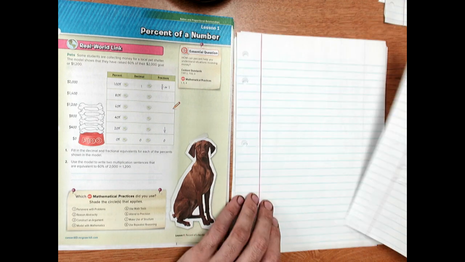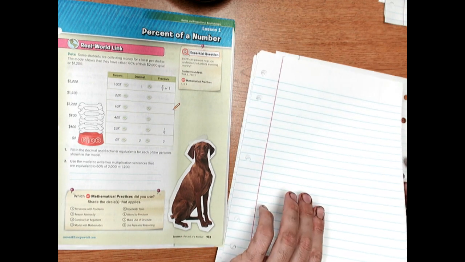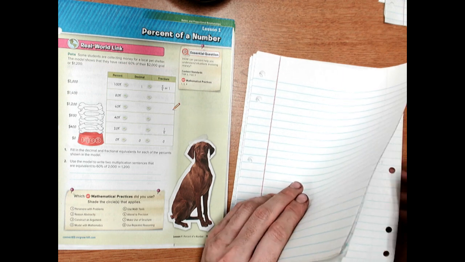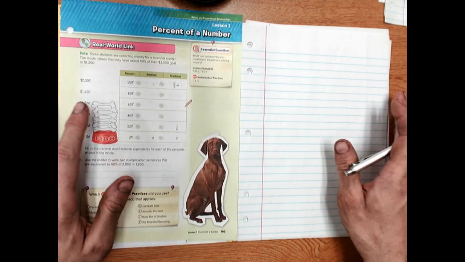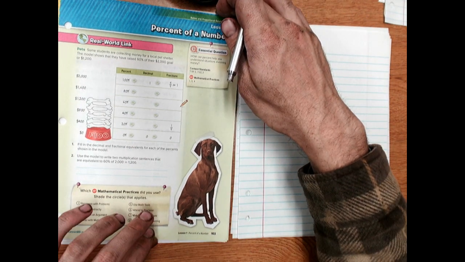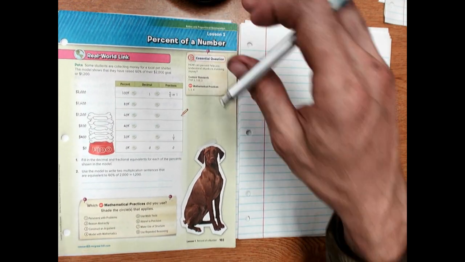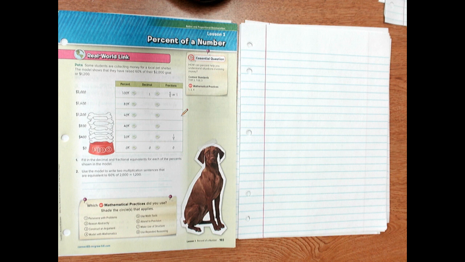Then it is time for the next lesson. Don't know if I will give these to you guys as two separate lessons or not, but we have two lessons to do.